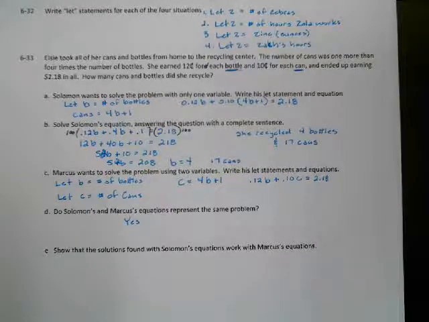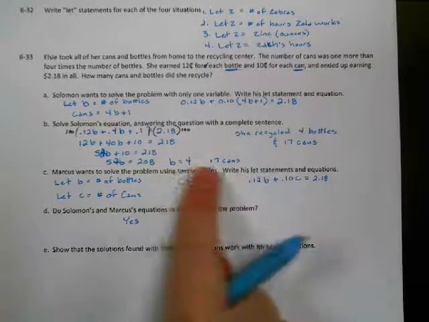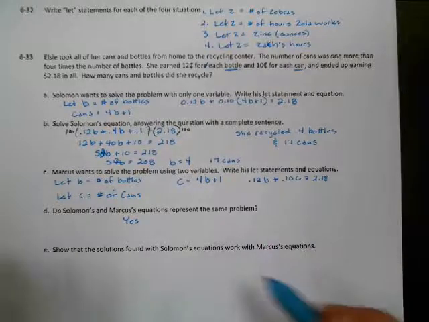So now we're going to show that this is going to give us the same answer of 4 bottles and 17 cans. How are we going to do that? Here's how we're going to do it. We're going to combine these 2 equations together.